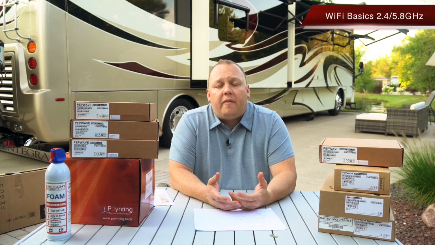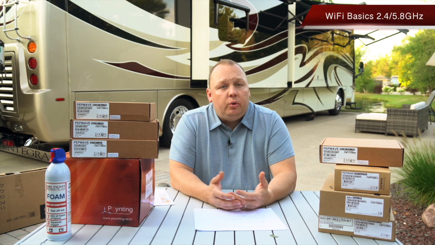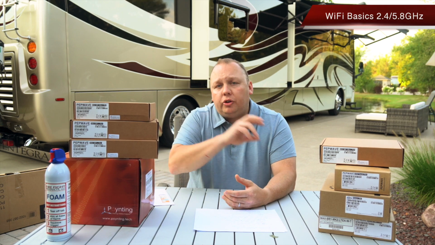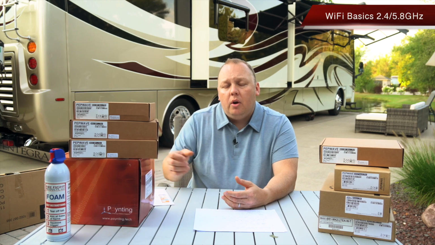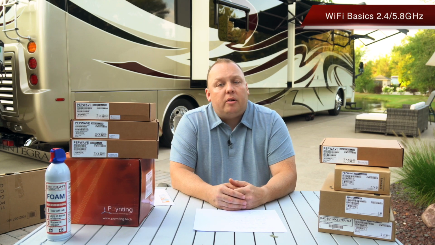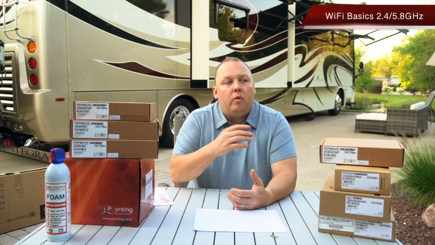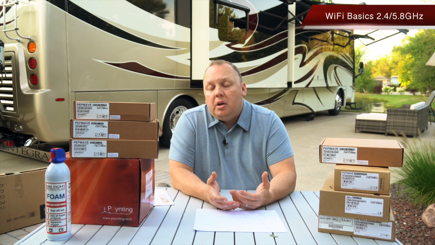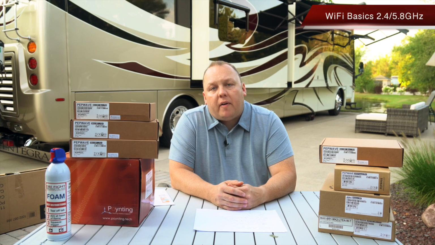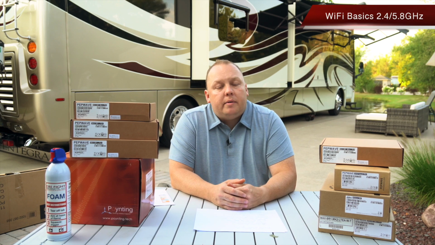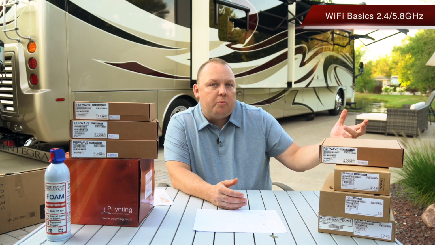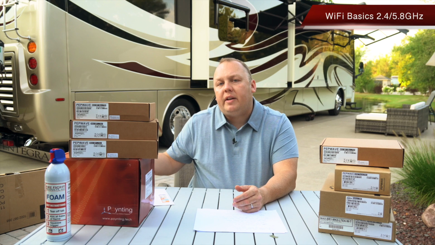5 gigahertz Wi-Fi is very useful if you have multiple computers in your RV and you're doing file transfers between those computers, or if you're in a really crowded or busy RV park where the 2.4 gigahertz Wi-Fi is just so crowded that there's a lot of interference. It can be nice to have 5 gigahertz Wi-Fi. It also tends to be good if you have a ton of devices. So you can have some of your devices running on the 2.4 and some running on the 5 gigahertz.